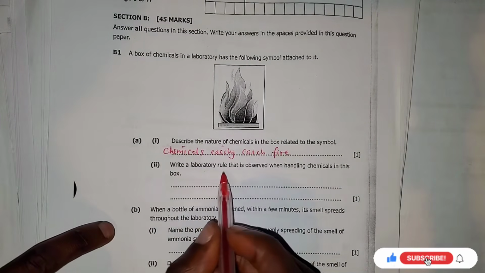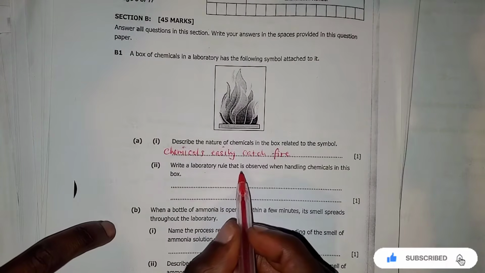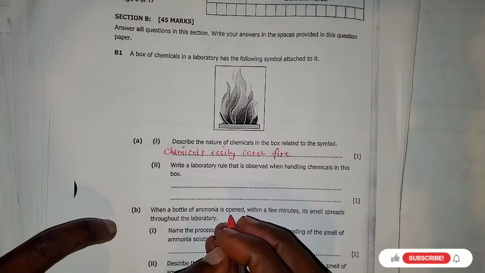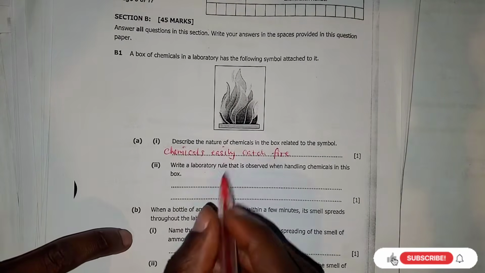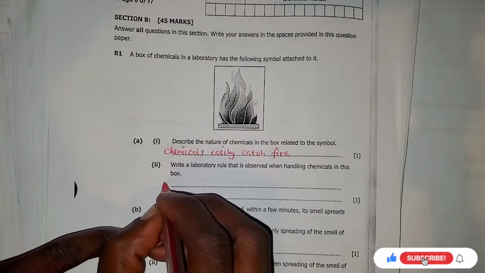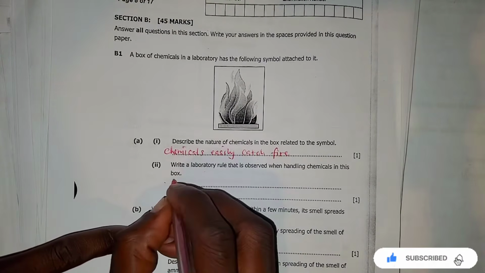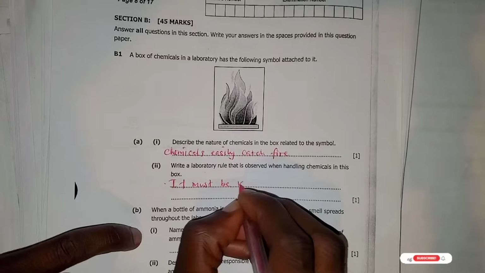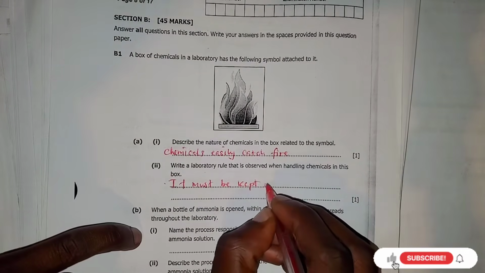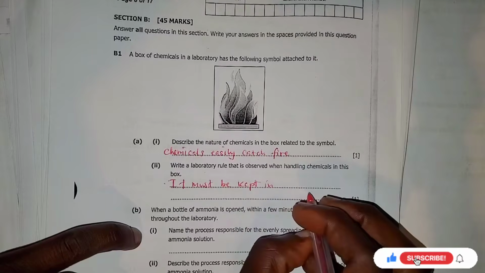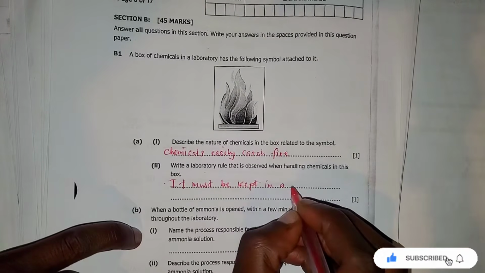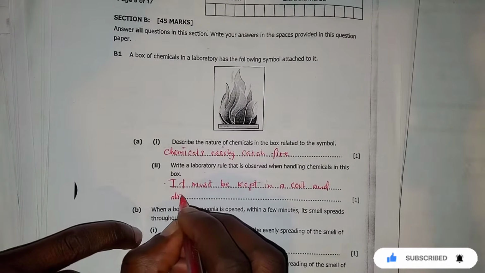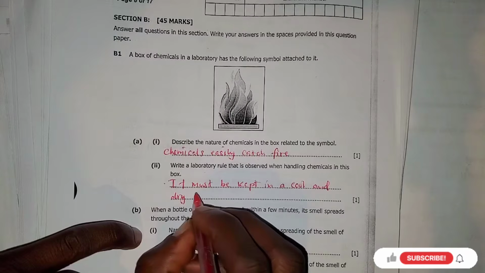Now, write a laboratory rule which is observed when handling chemicals in this box. Okay. So, if it catches fire, then automatically it must be kept in a cool and dry place.